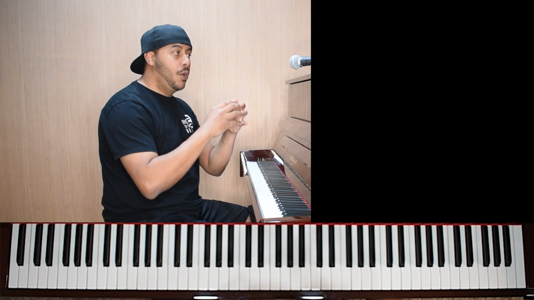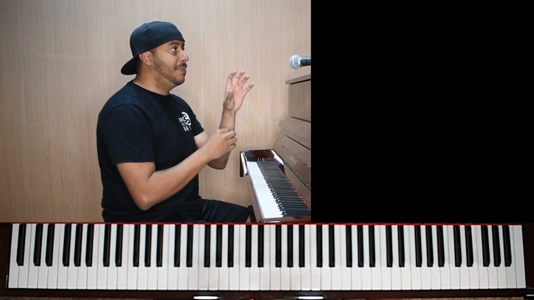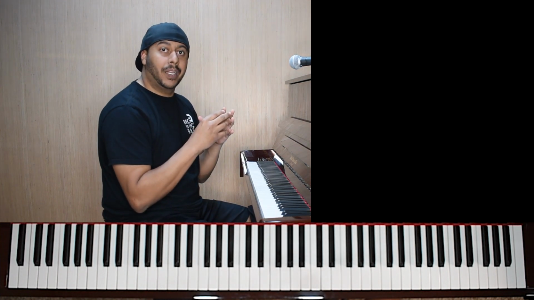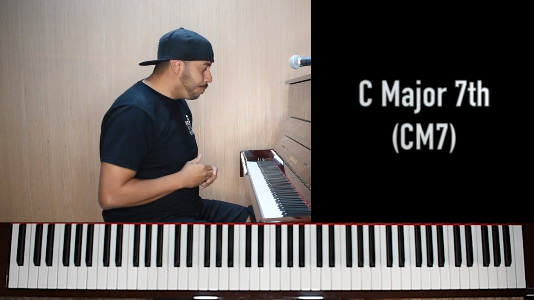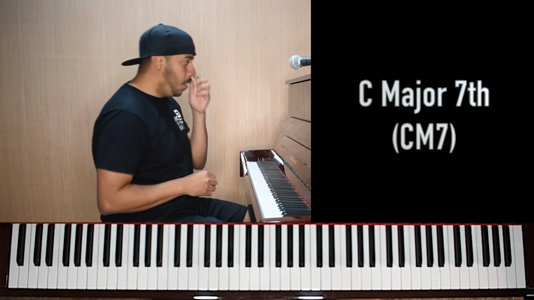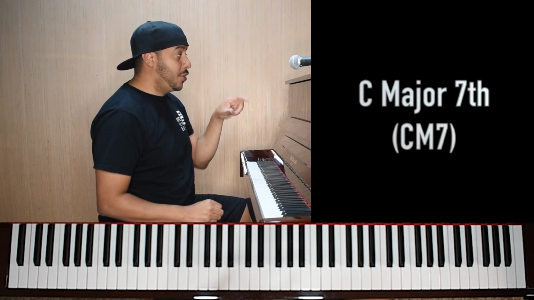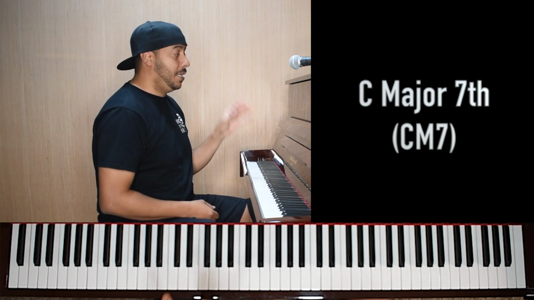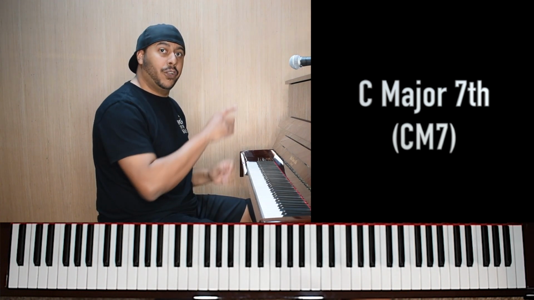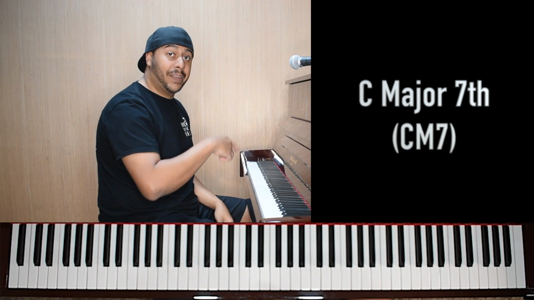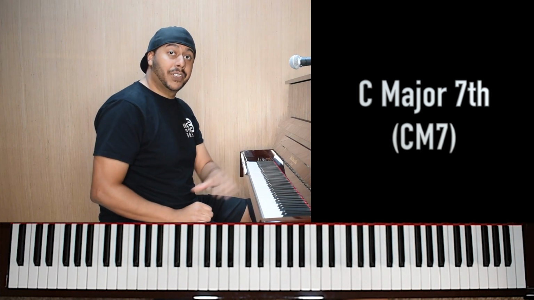Now we're going to understand what it means when it says C major seventh. We're going to learn what that means right now. C major seventh. What you'll see, and I'll put it up here so you see, is the letter C and then a capital M, 7. This means C major seventh.